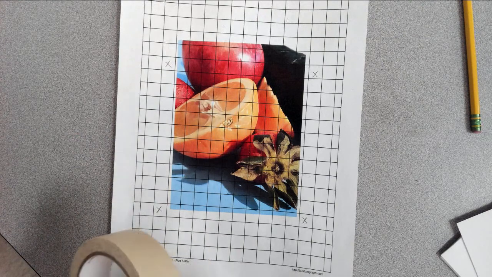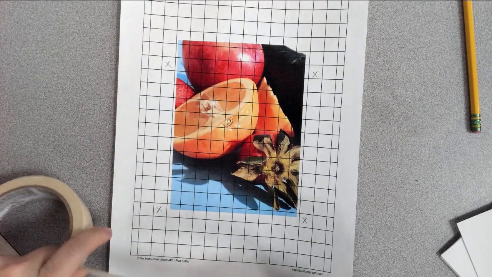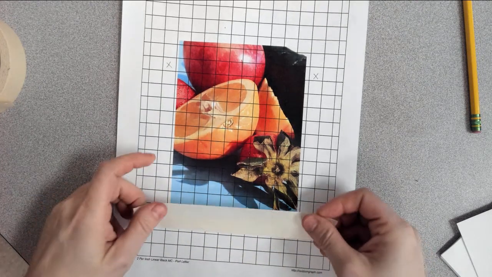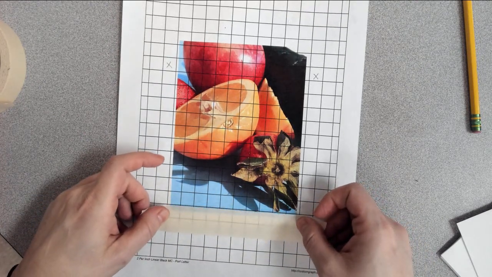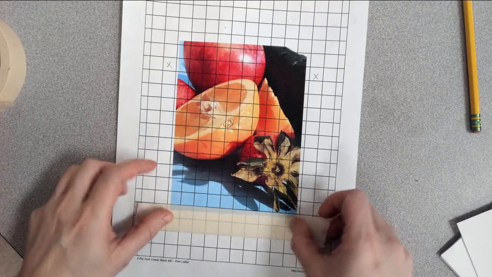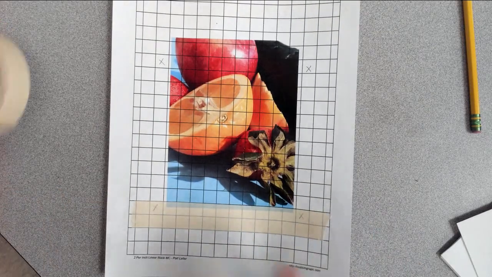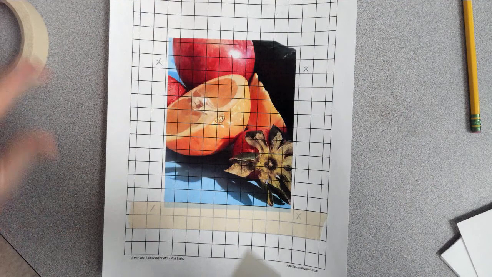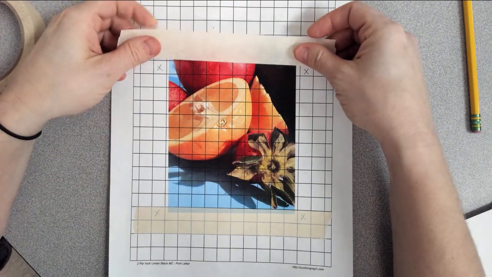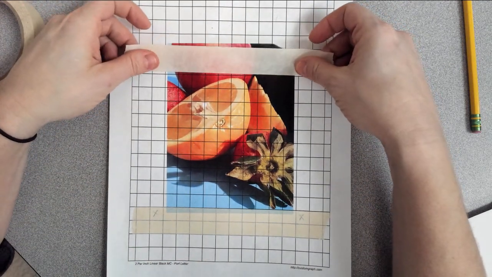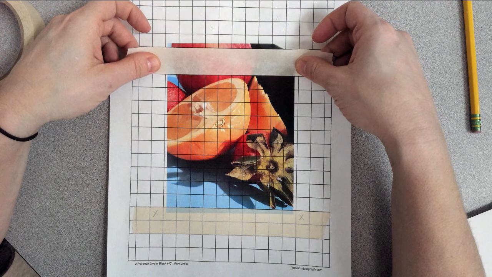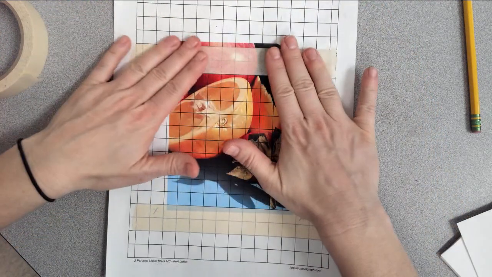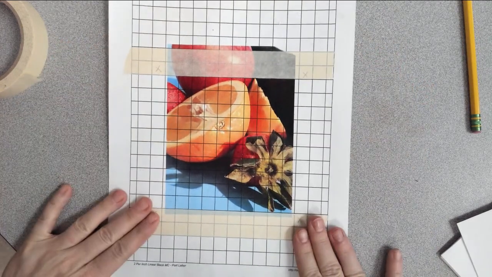Then I'm going to take some tape, and I'm going to use the tape to crop the photo. This will help keep me focused on what I need to do, and I know exactly what I'm dealing with. Now when you do this, just hover the tape over the paper a little bit, but you do want that tape right up against that line. Every part of this process needs to be pretty well perfect.